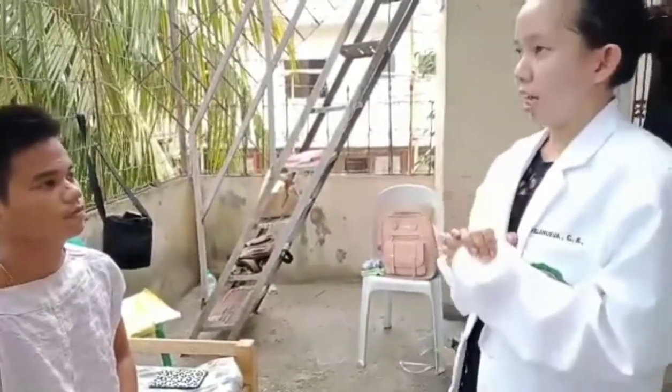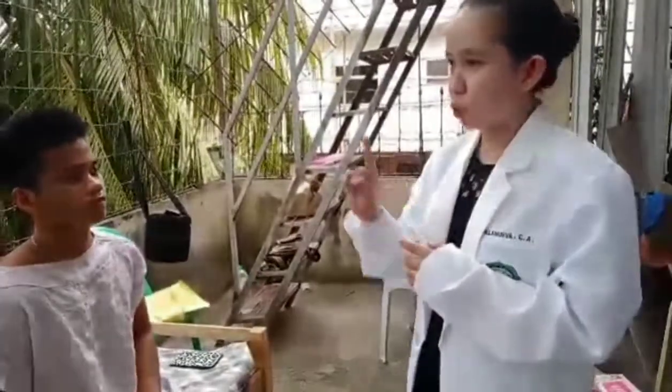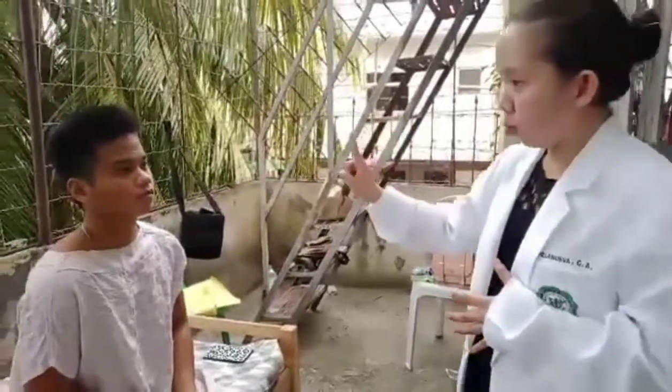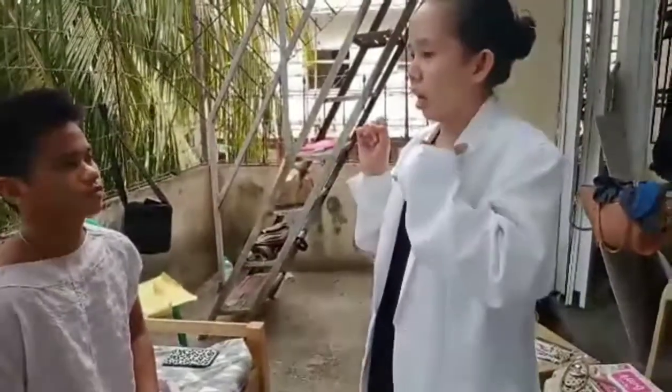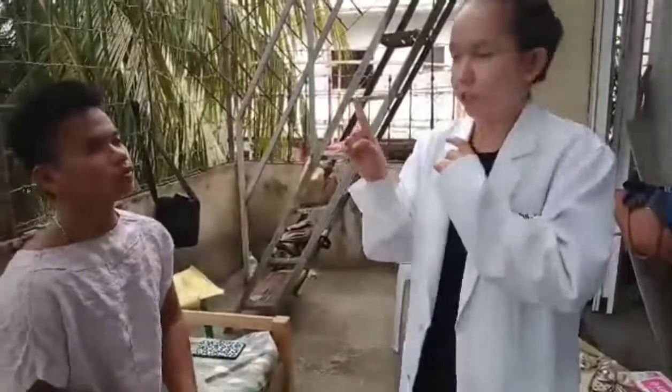Then after that, for testing the eye accommodation of the patient, you will point again a finger, and then you will ask the patient to look to your finger, and then look to the object from behind the examiner, and then the patient will look back into the examiner's fingers.